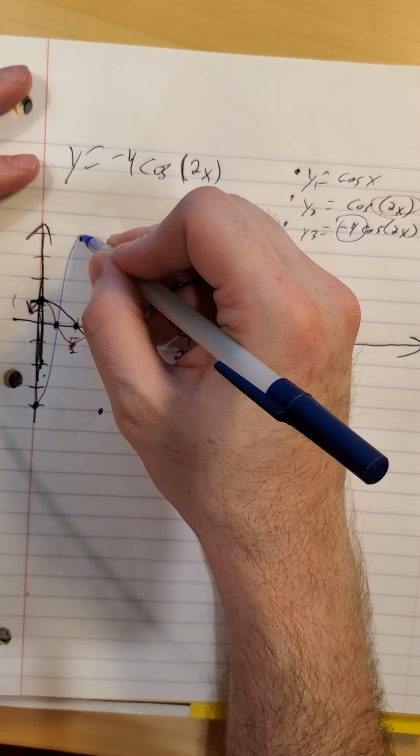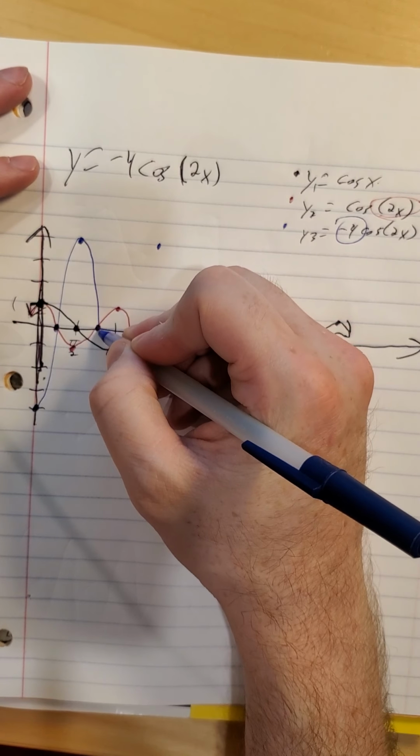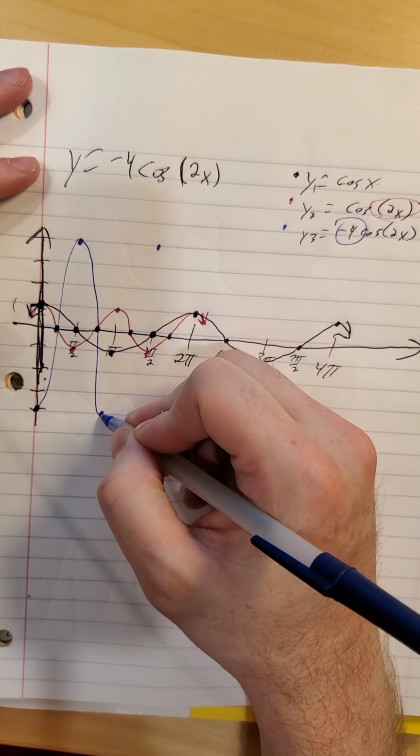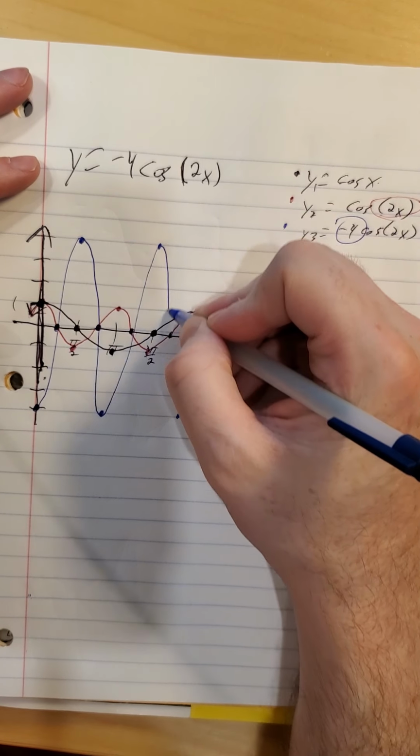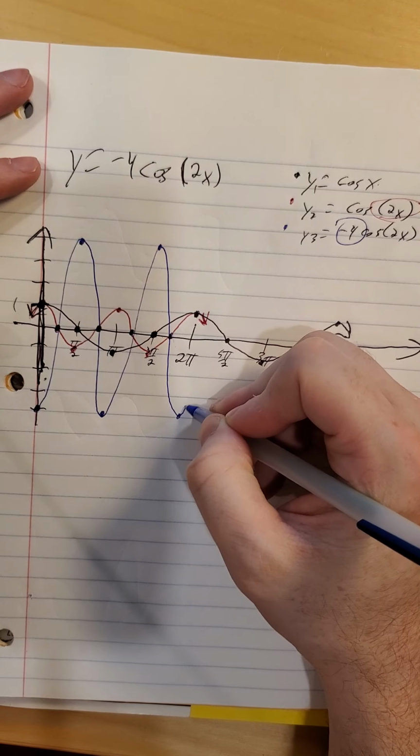So now here is our sketch of the cosine function, compressed horizontally, stretched and reflected vertically.